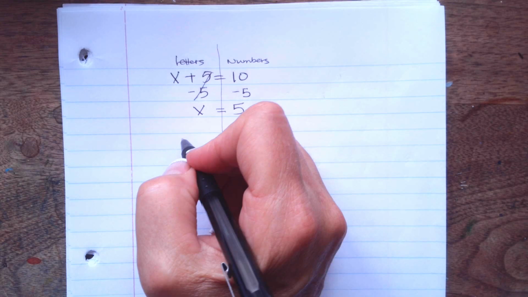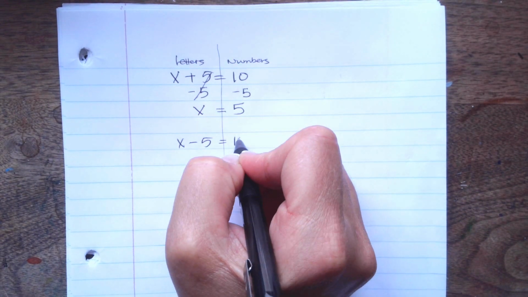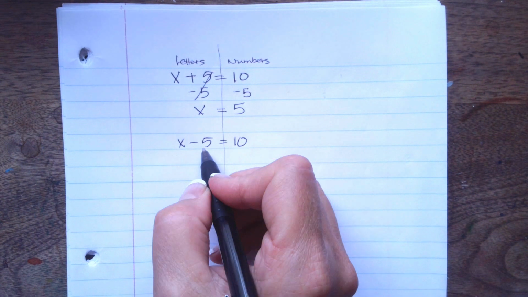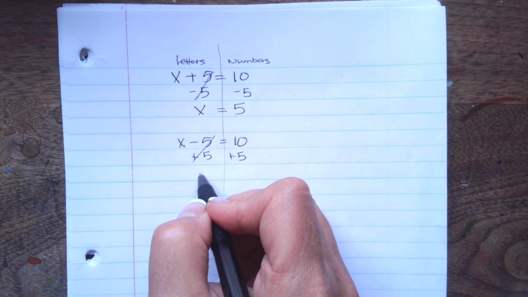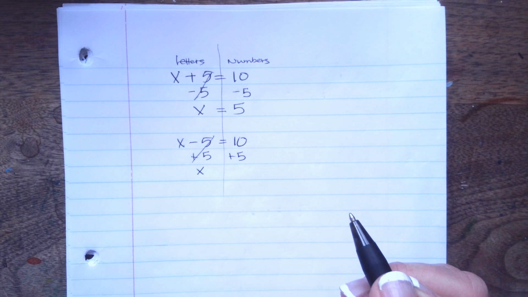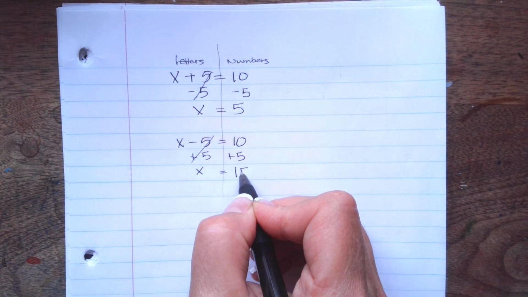The other thing we can do is x minus 5 equals 10. They're subtracting, so I add. Anything I do to one side, I do to the other. What's left on this side is x, and then what's left on this side is 15.